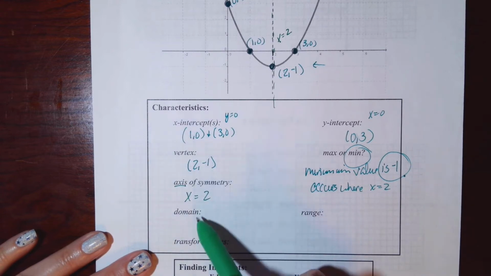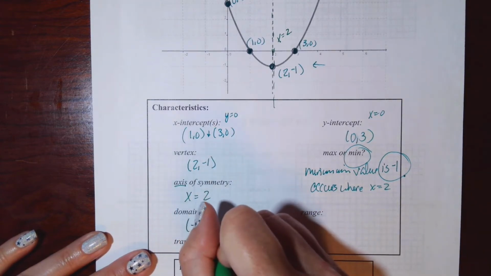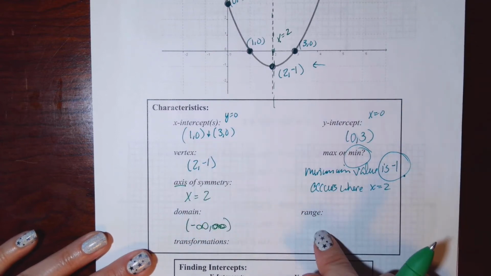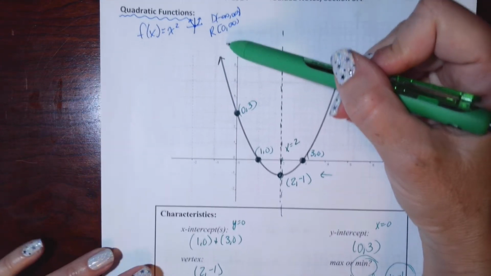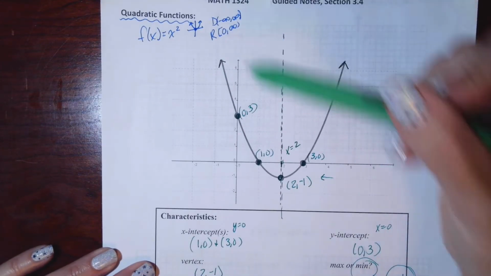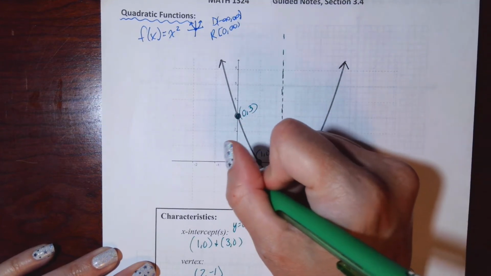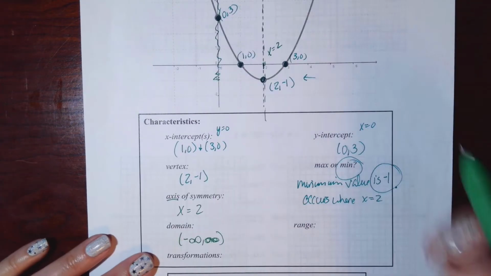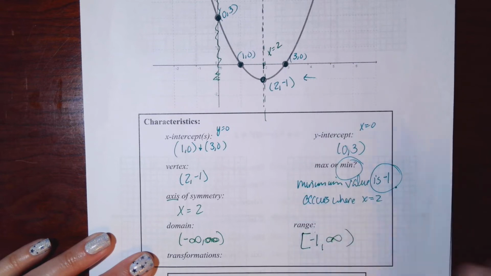We already said all quadratic functions have a domain of all real numbers. Once it starts as all real numbers, it stays all real numbers. Our range has a limit though. Our parent quadratic function has a range with a limit of 0, but this function has been shifted down. So the range for this function starts at negative 1, not at 0, and goes up forever. So the range here is from negative 1 to positive infinity.